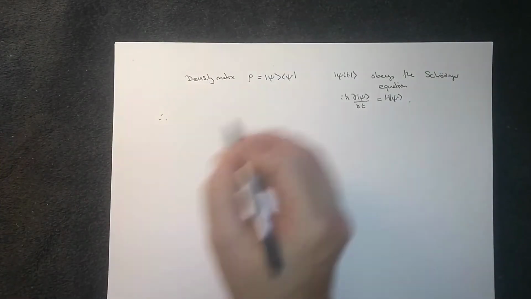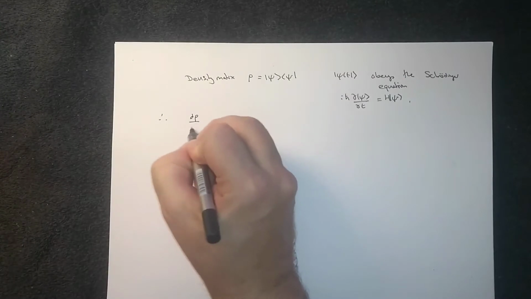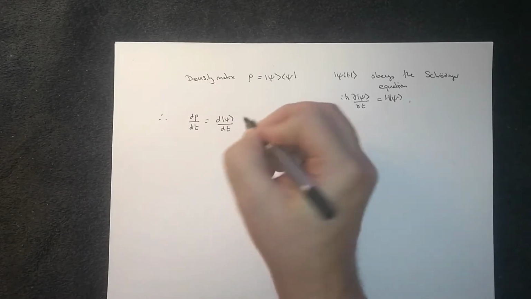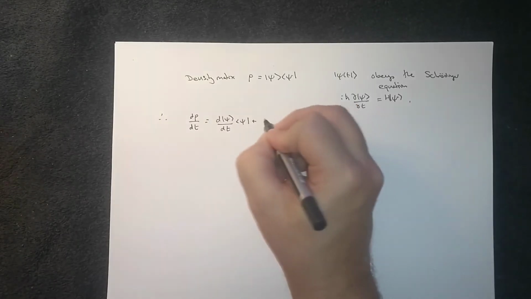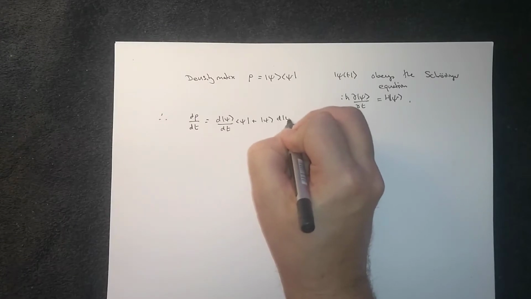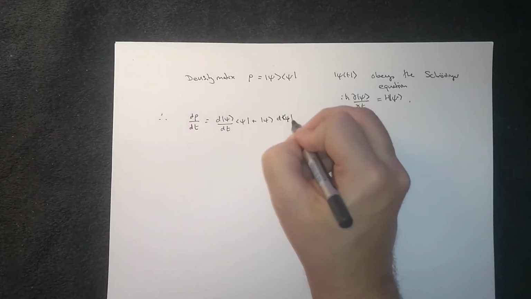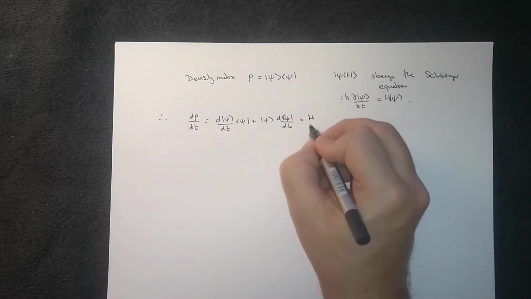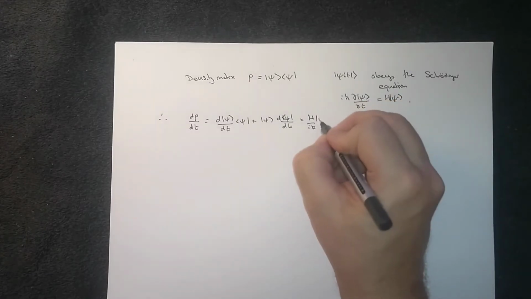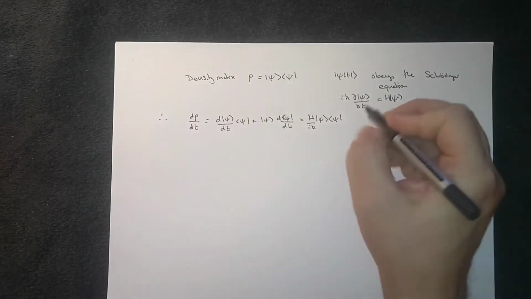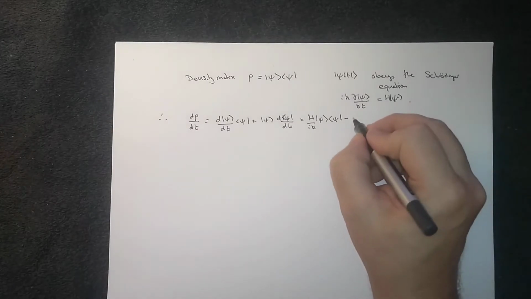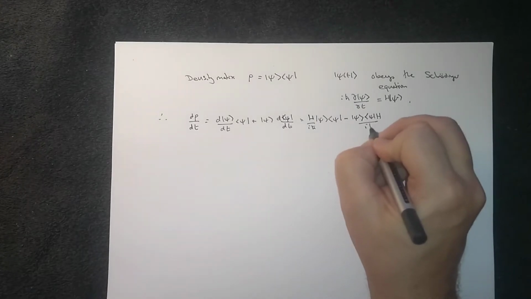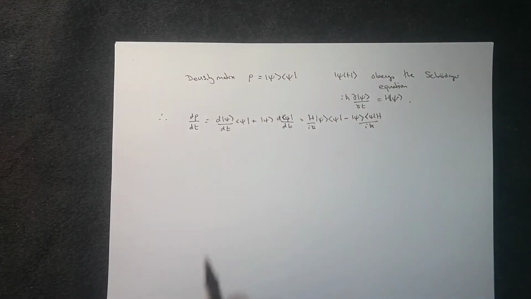Therefore, the time evolution of the density matrix, dρ/dt, is dψ/dt ψ plus ψ dψ/dt, and that's H over iħ ψ ψ minus ψ ψ H over iħ, the minus sign coming from the complex conjugate of the i there.